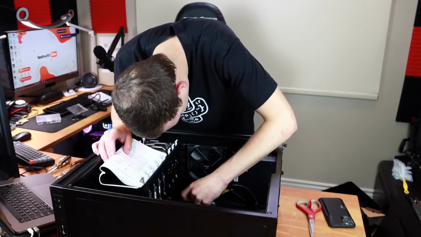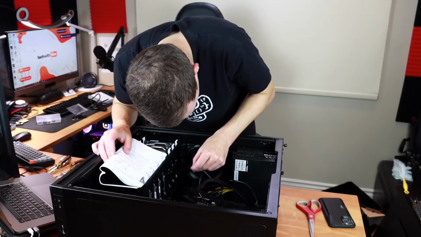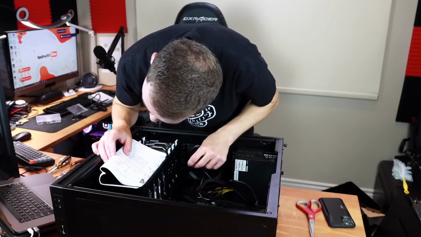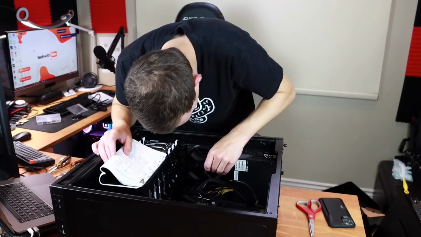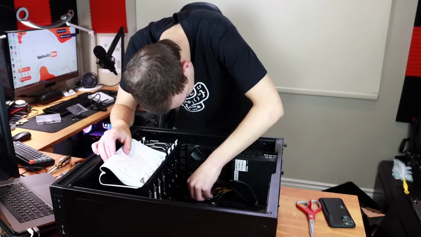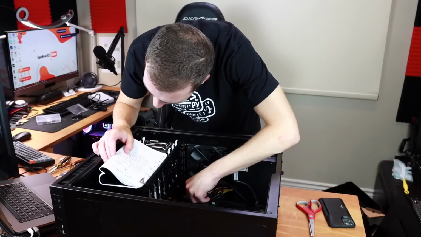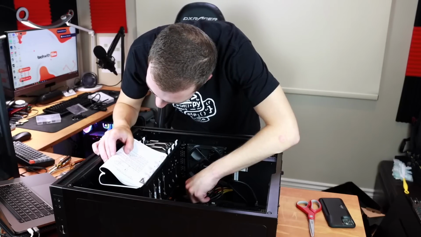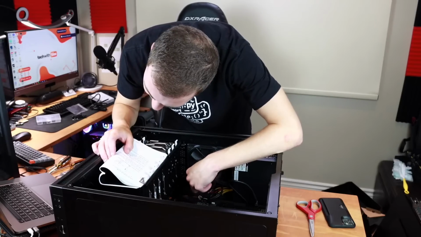I don't think it matters which one I do because I think it's just connecting them. All right, and then reset switch. That is, found it. Reset. Good.